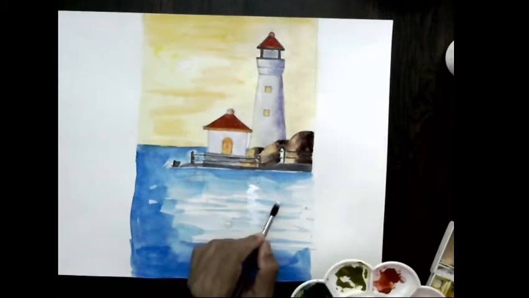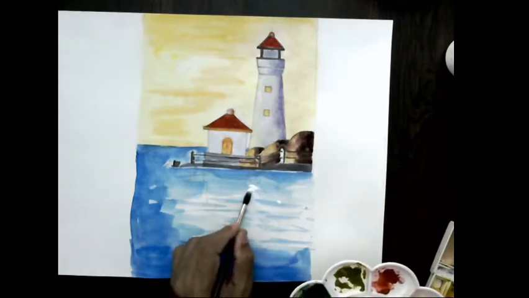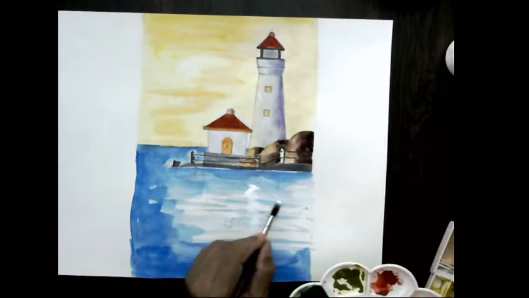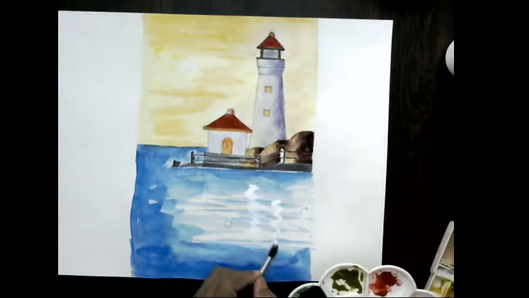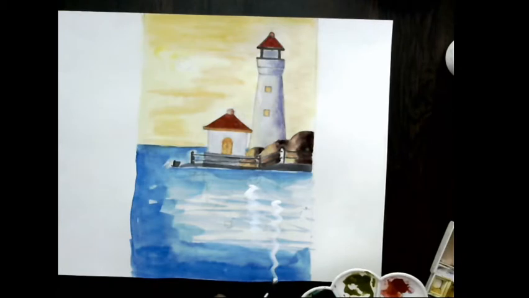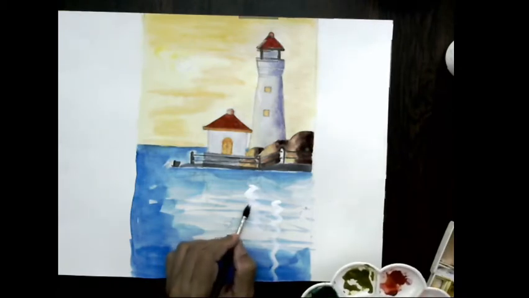Suppose if I have drawn the brush outside here like this, here it will go inside like this, then a wave like this, then a wave like this.